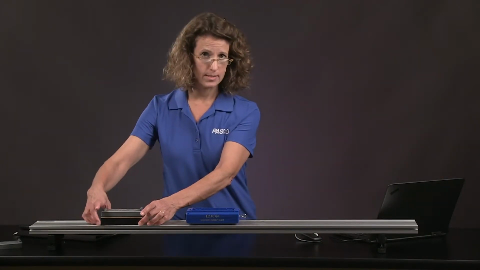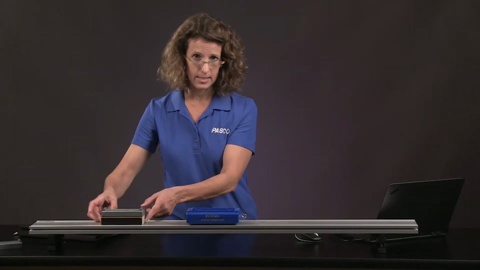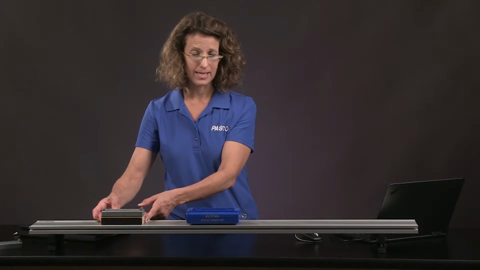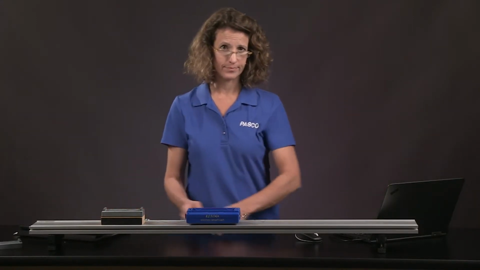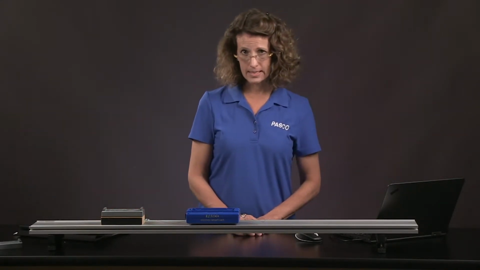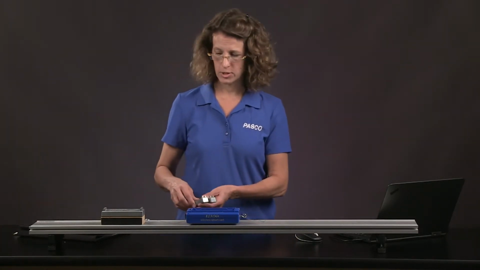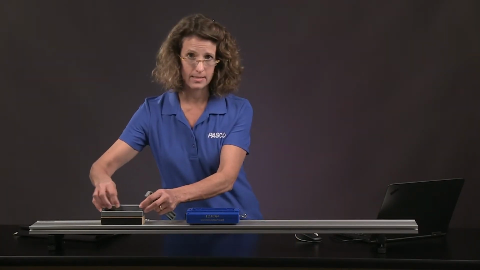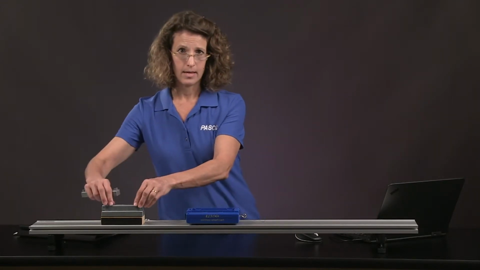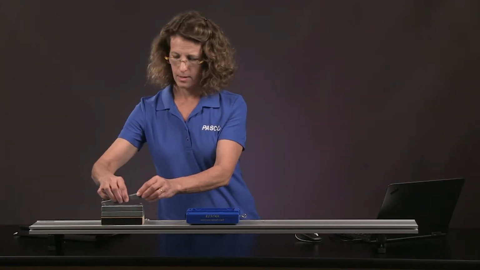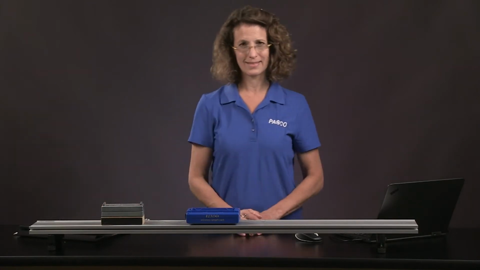I'm using the wood side of the block, which makes it easier to see a difference between the static and kinetic friction forces. You'll repeat the data collection 2 more times, each time adding a 250-gram mass on top of the block. These additional masses can be shared between groups.